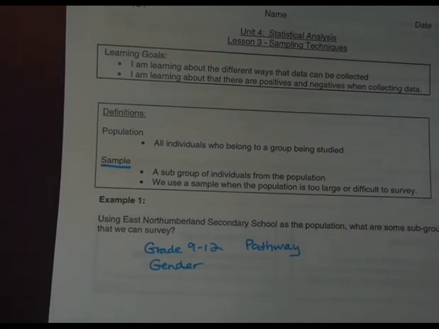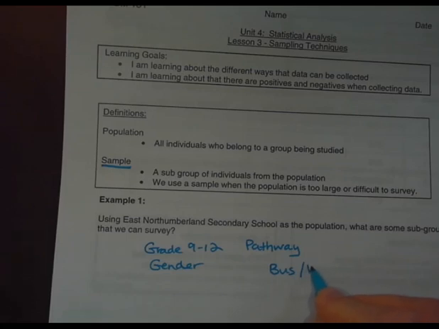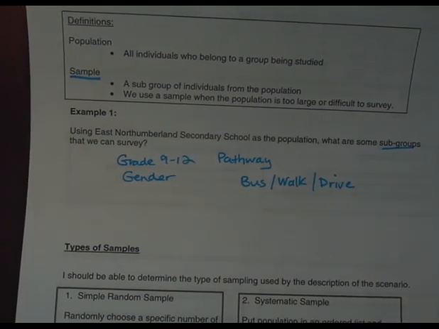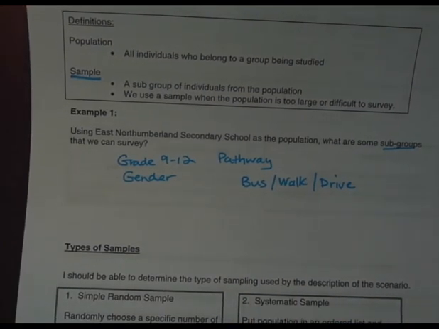There are many other scenarios it could take. We could separate them between people that take the bus, walk, or drive. So we can select them into different subgroups, and then we can choose a sample from that.